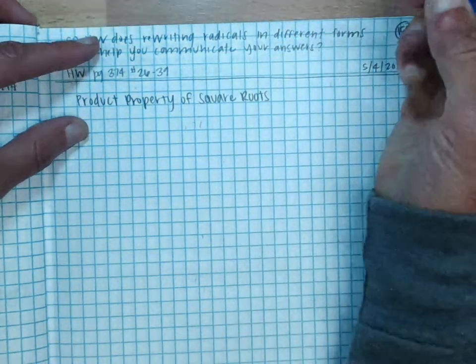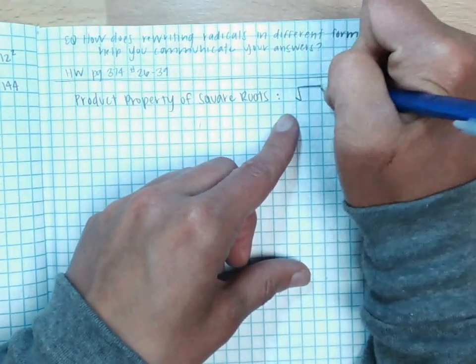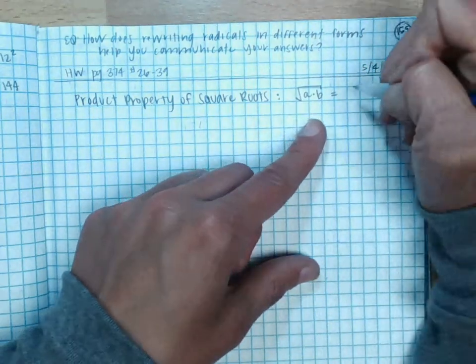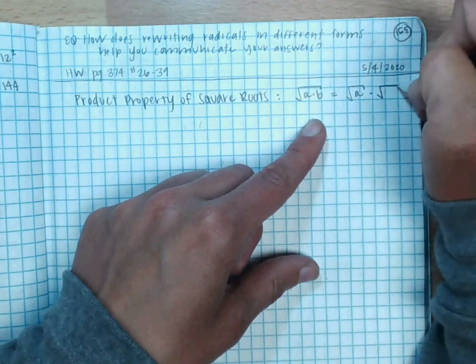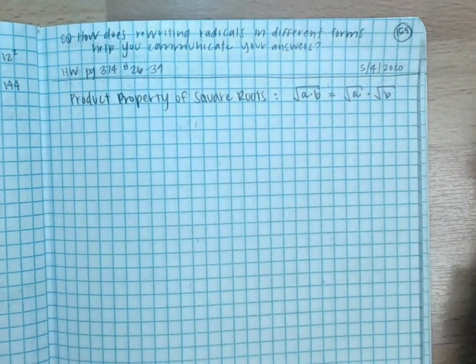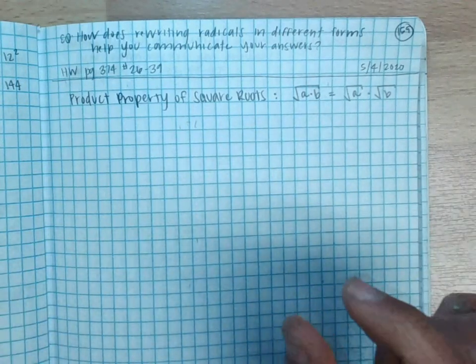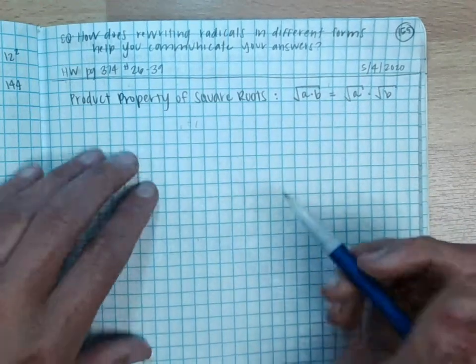Now, what this says is that the square root of a times b can be written as the square root of a times the square root of b. So we can break down whatever number this is into two different factors and rewrite it as the square root of those two things separated.